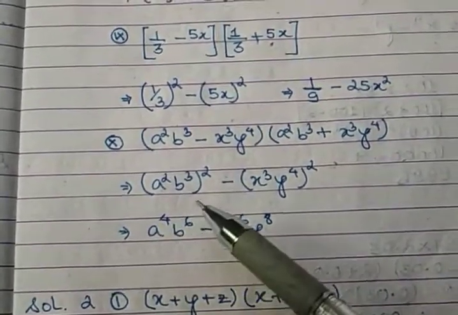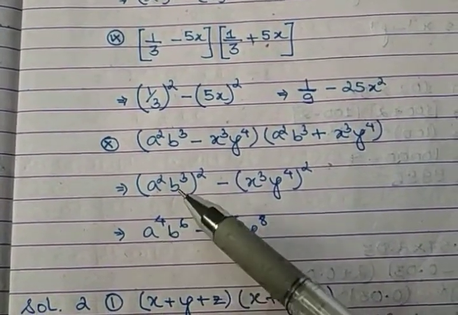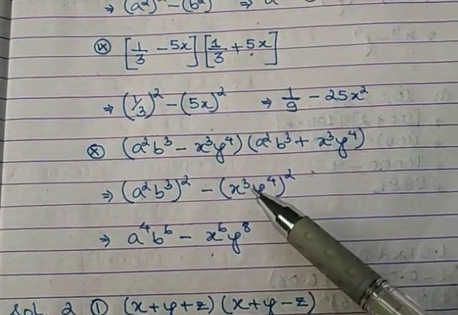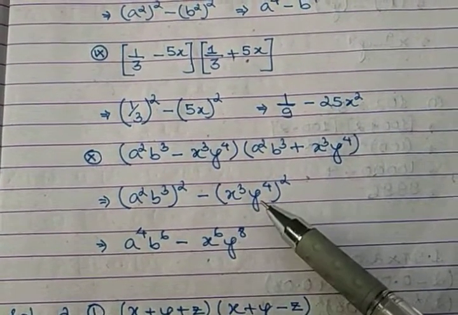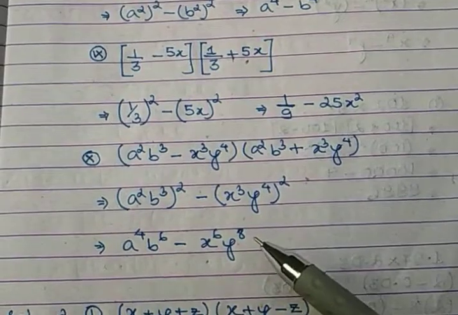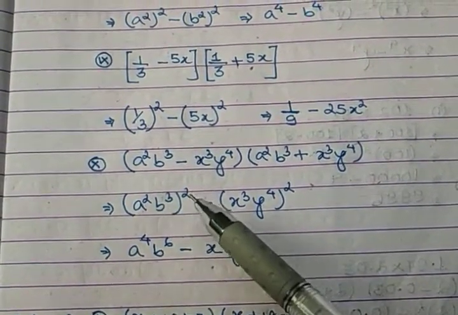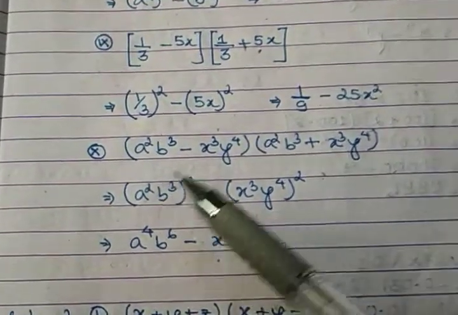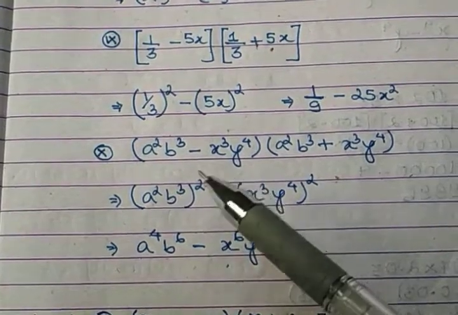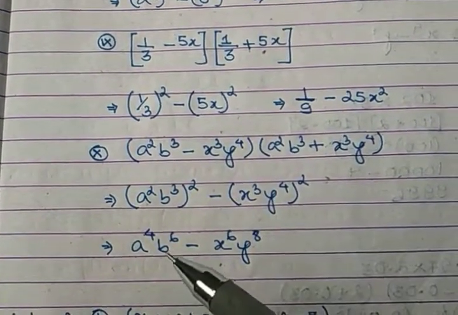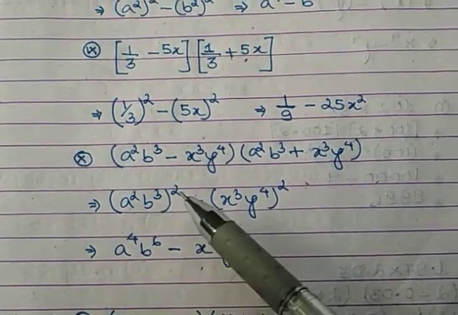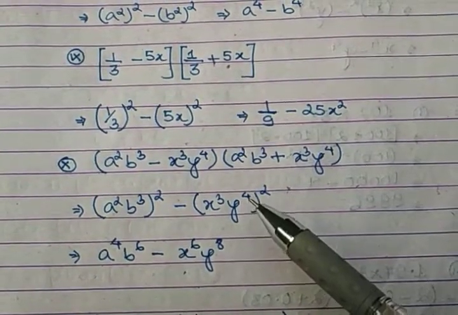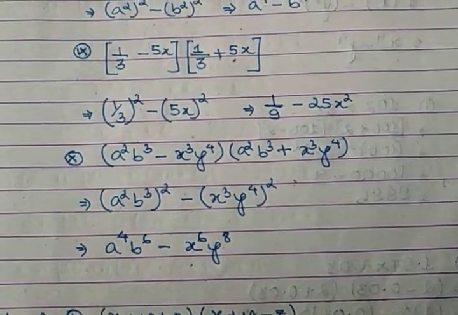Now opening up the terms: a square whole square means a to the power 4, b to the power 3 square means b to the power 6, minus x to the power 3 square is x to the power 6, y to the power 4 square is y to the power 8. You can simply multiply the powers directly. Remember the exponential form, a to the power m to the power n: if you have two exponents, the powers will be multiplied. So 2 into 2 is 4, 3 into 2 is 6, 3 into 2 is 6, and y to the power 4 into 2 is 8. This is also how it can be done.